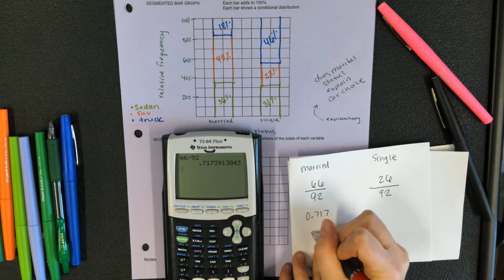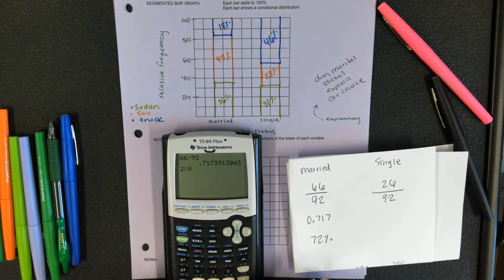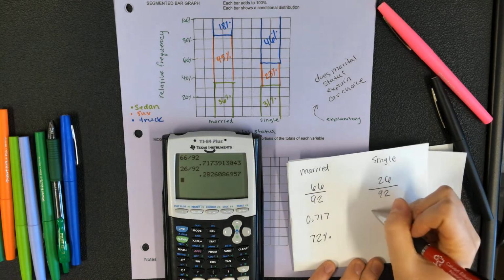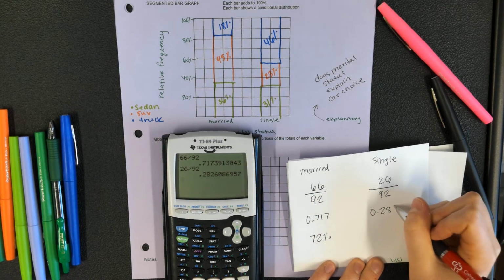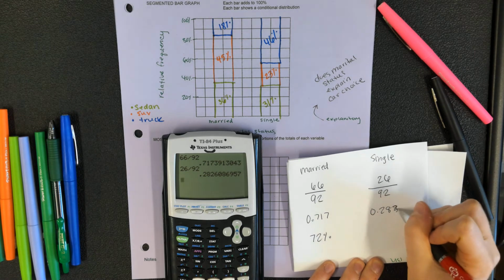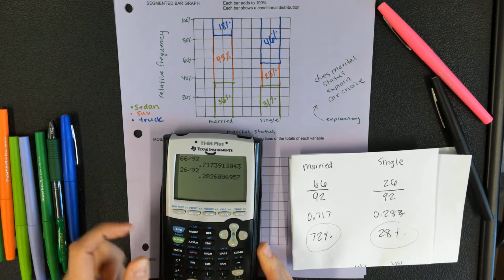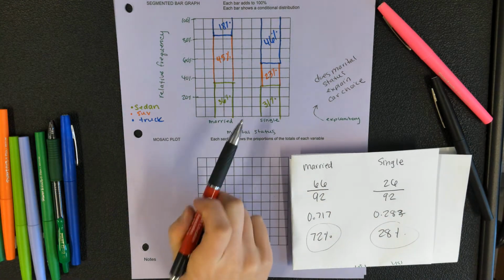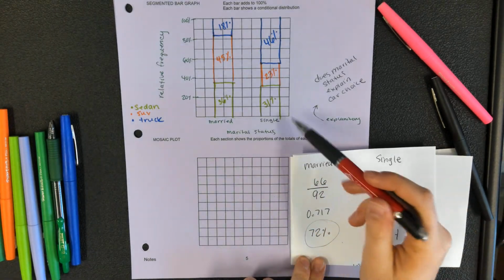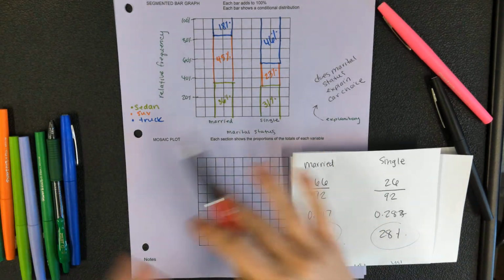0.717. So this is about 72%, and 26 out of 92 is about 28%. So look at the amounts of people that we did. Does this segmented bar graph really show that, hey, I surveyed way more married people than single people? I mean, not really. You don't really get that vibe from this graph.